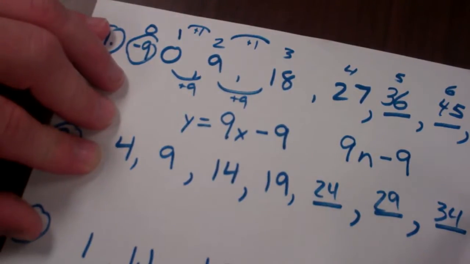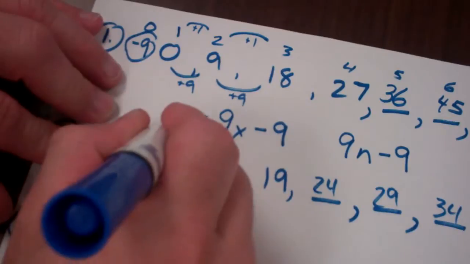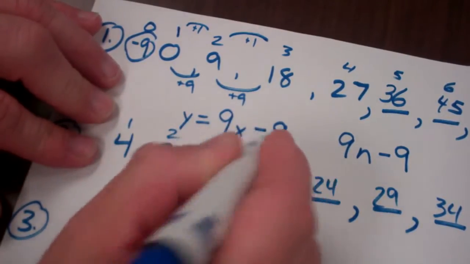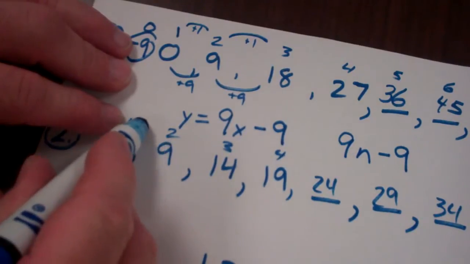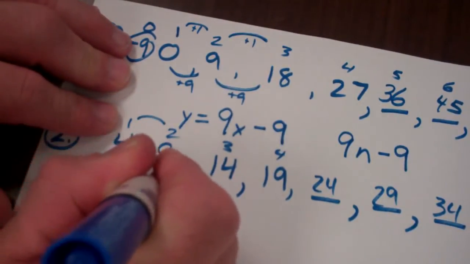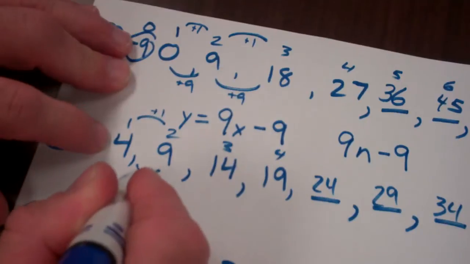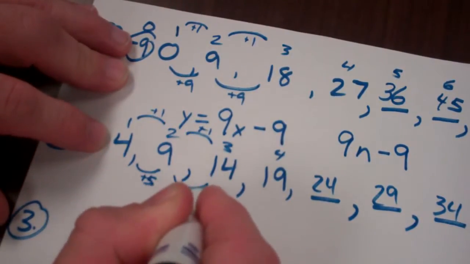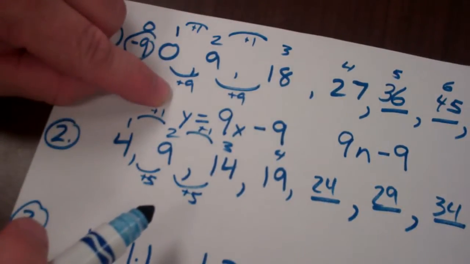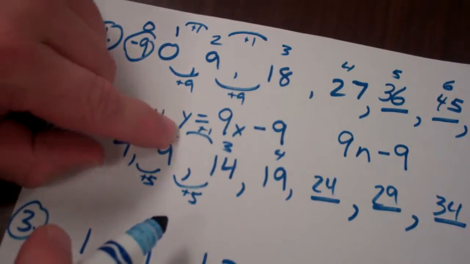And then I'm going to remind you that we can do this first term, second term, third term, fourth term. And I'm looking for a way of getting from here to here. Okay, well, remember, difference of 1, difference of 5, difference of 1, difference of 5. You're probably getting the pattern that we were adding 9. Now we're adding 5 every time.